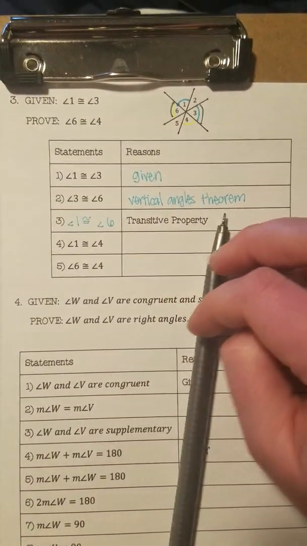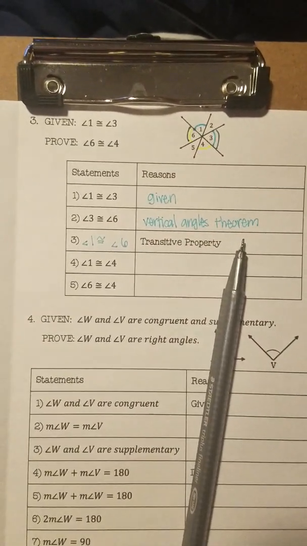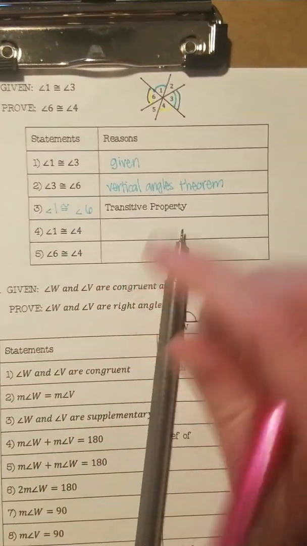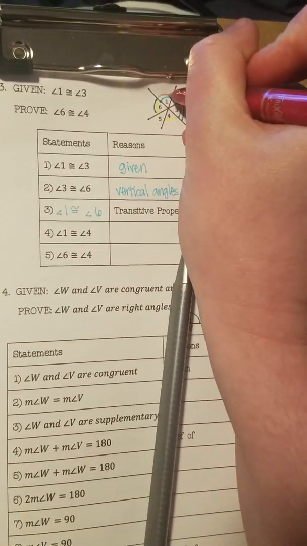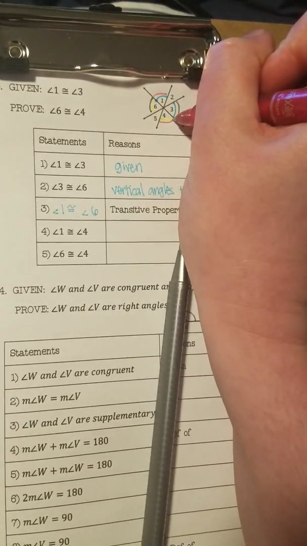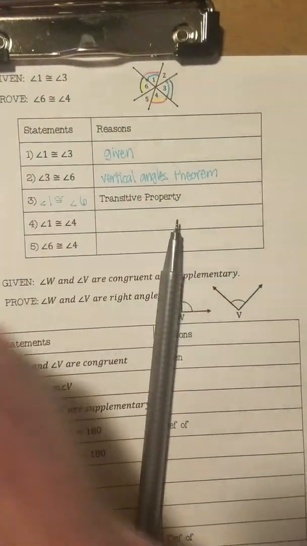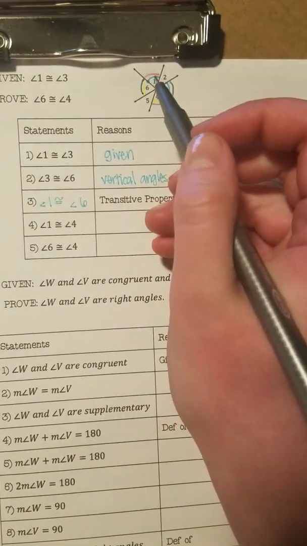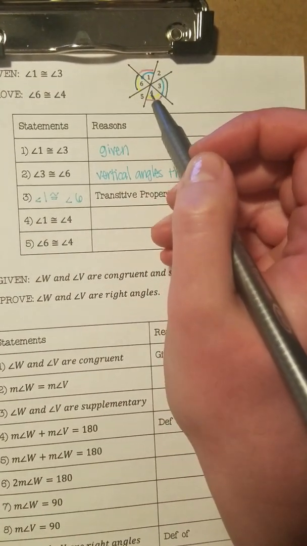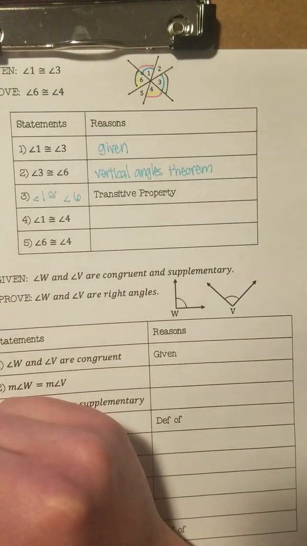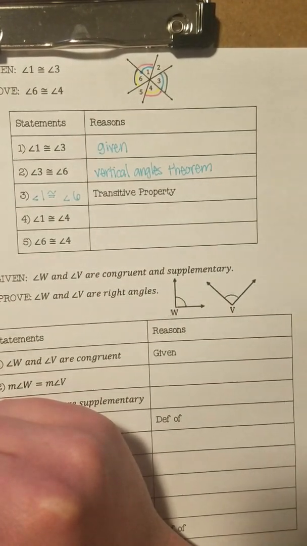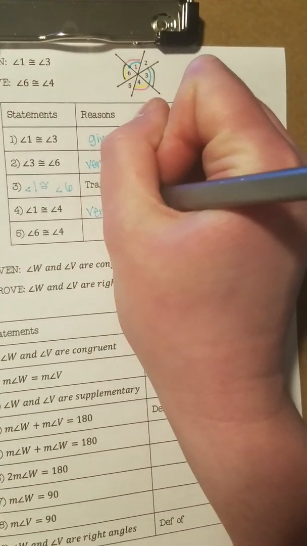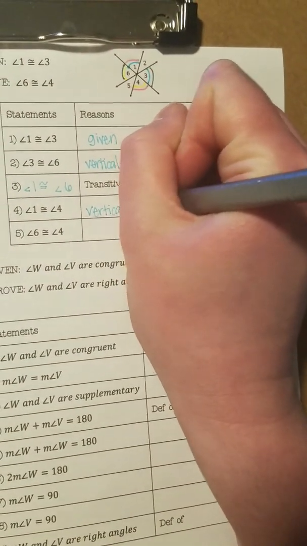Okay, now we also have stated here that angle 1 is congruent to angle 4. So angle 1 is congruent to angle 4 because of, what's their relationship? Yeah, they're vertical angles. So we use the vertical angles theorem here.